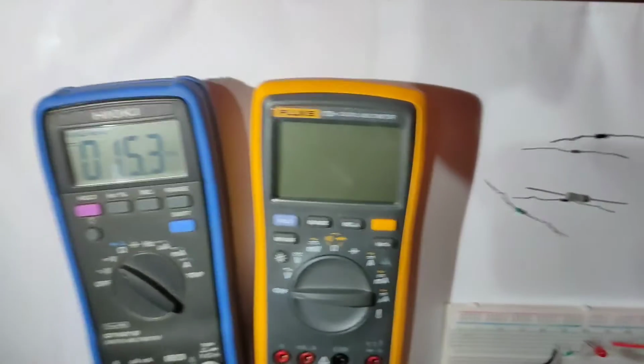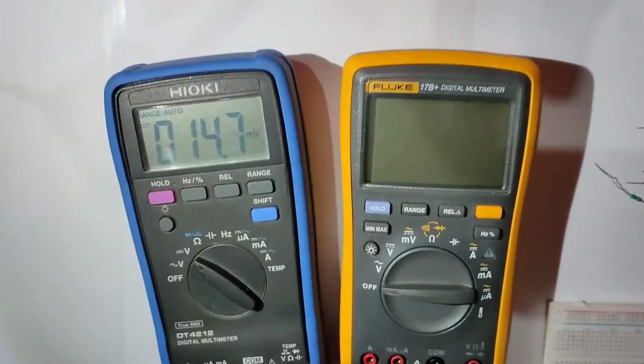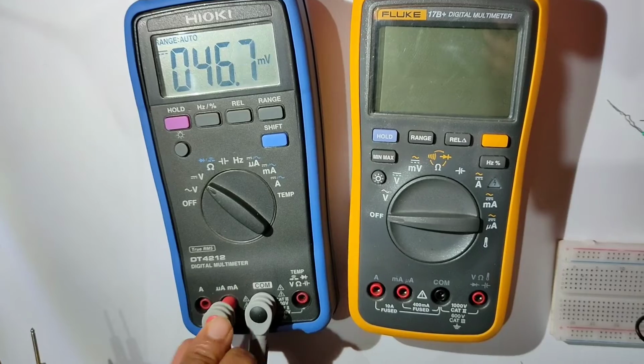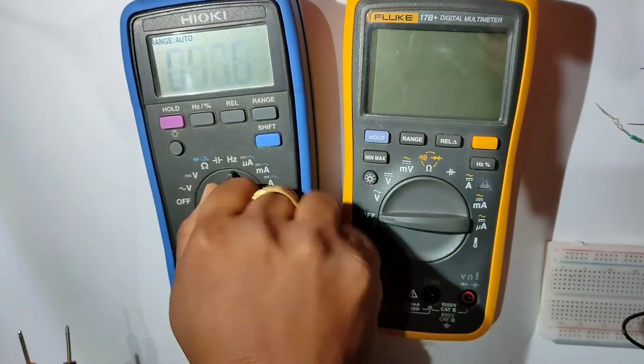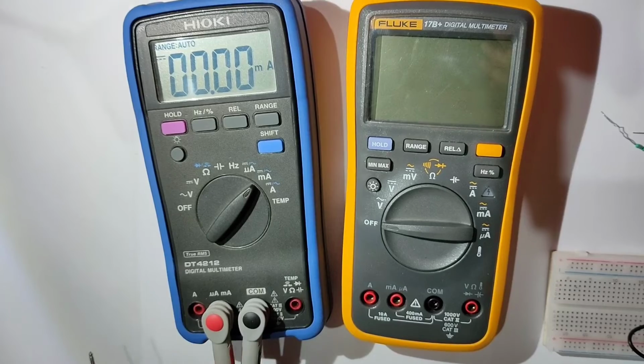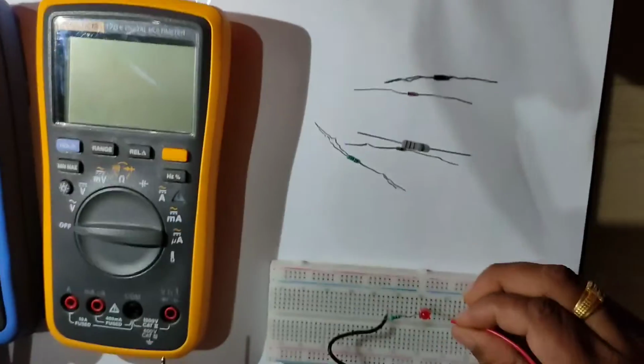If we want to measure the current, then we have to connect this meter here in this one, and we will go to the current mode. Then you see, this is my circuit.